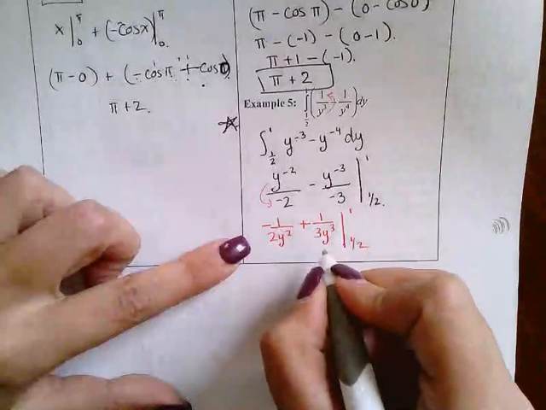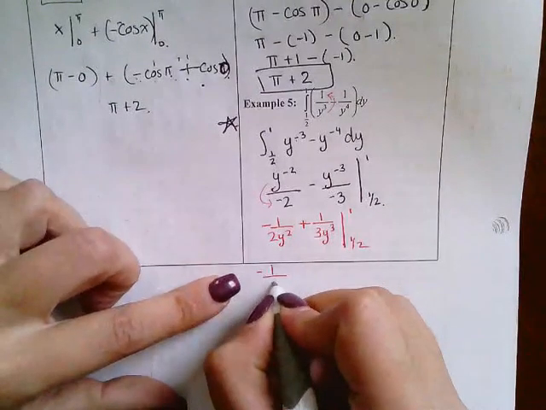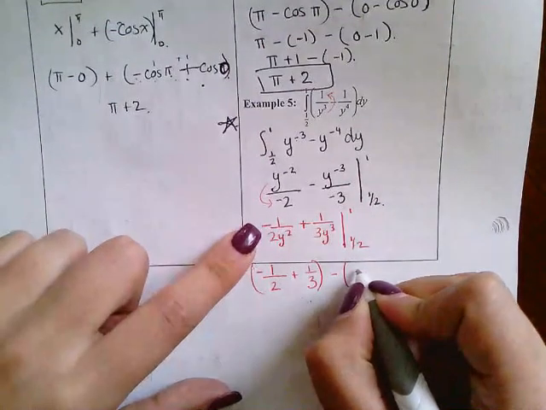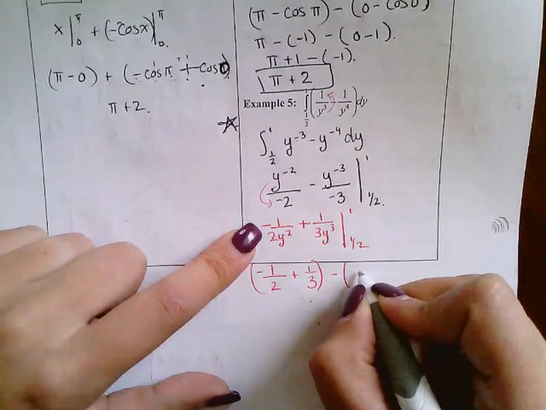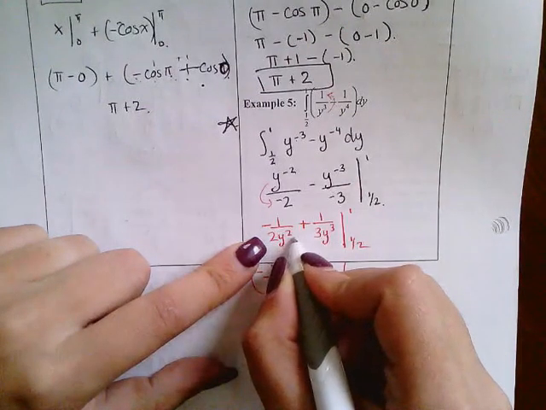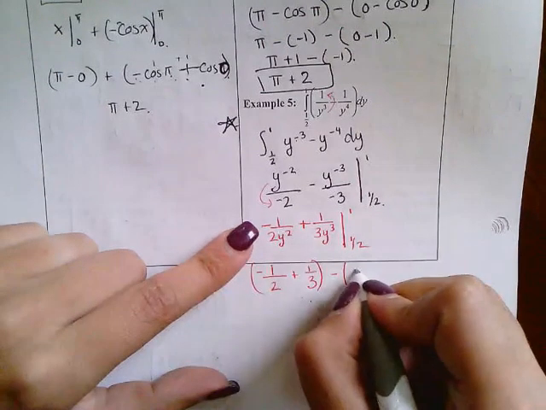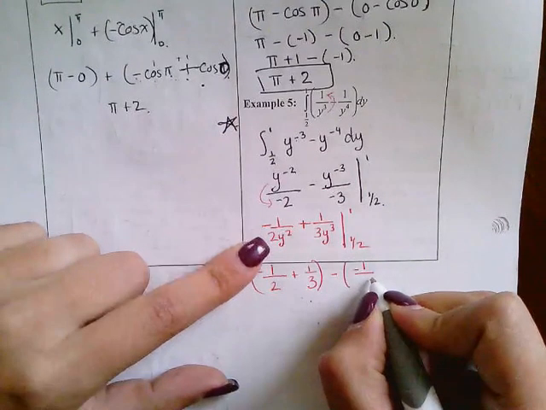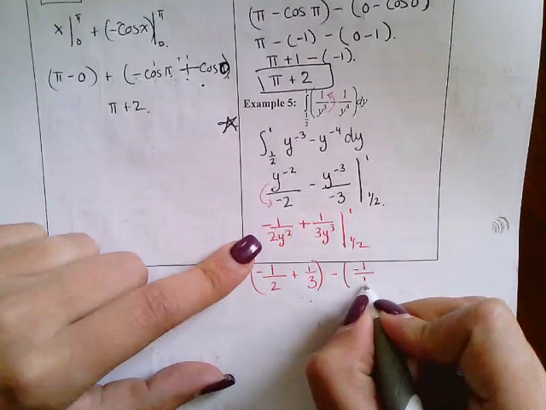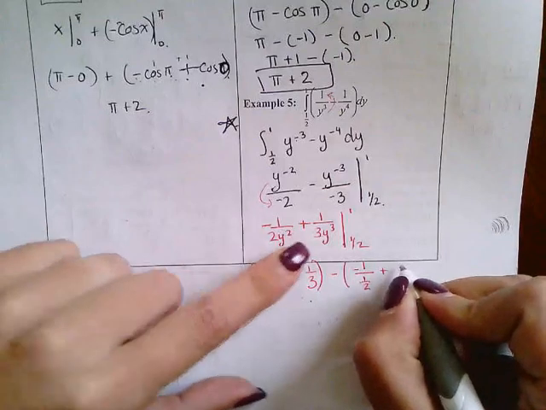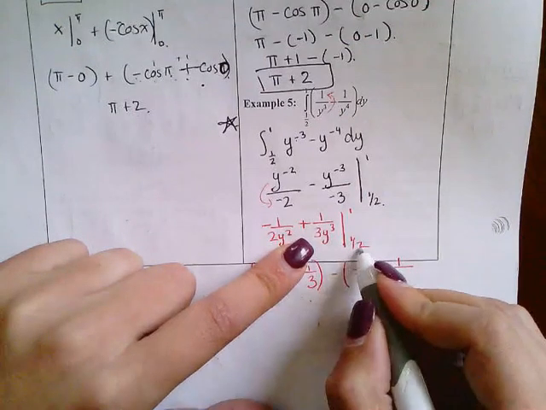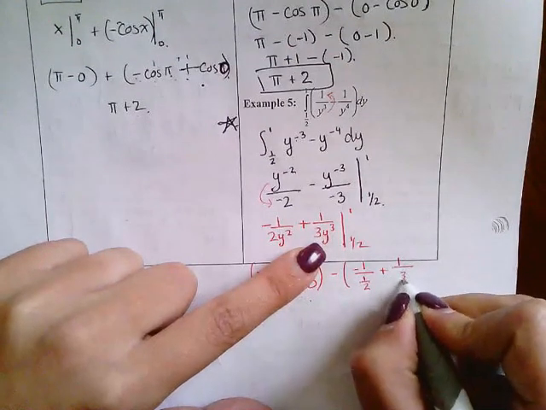And now you can plug this in, plug in the 1, so negative 1 over 2 plus 1 over 3 minus, minus 1/2 squared, which is going to be 1/4, times 2, which is 1/2, plus 1 over 1/2 cubed, which is 1/8 times 3, or 3/8.